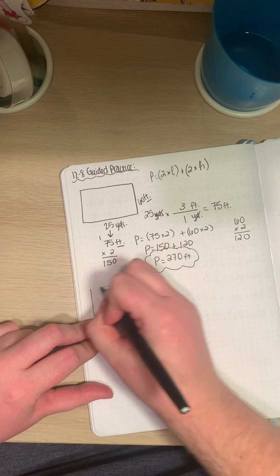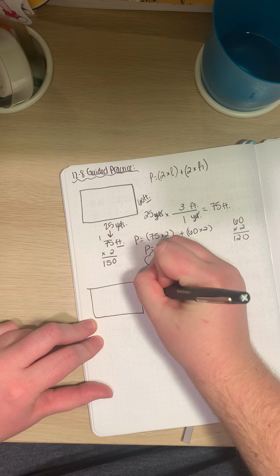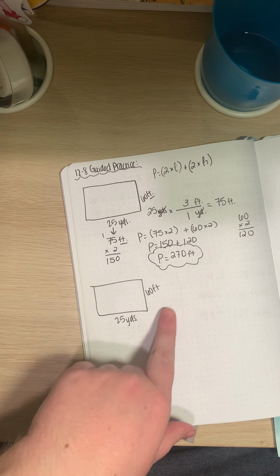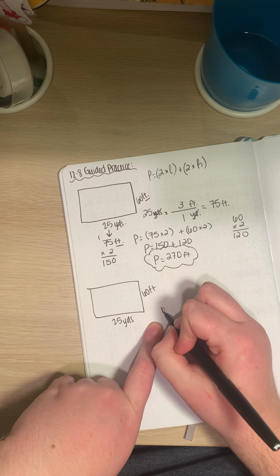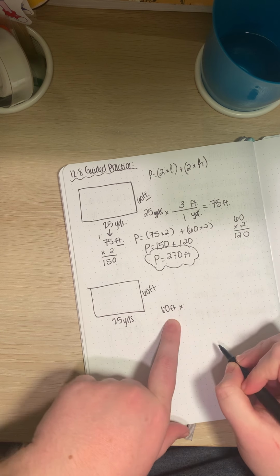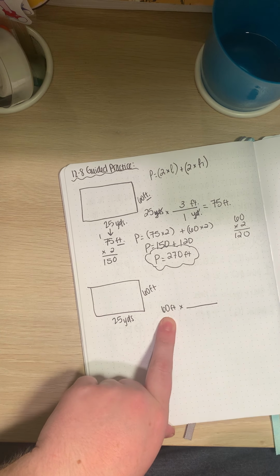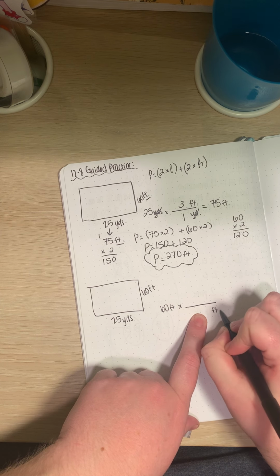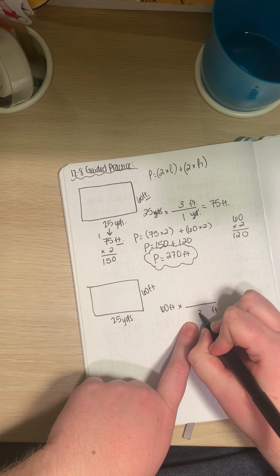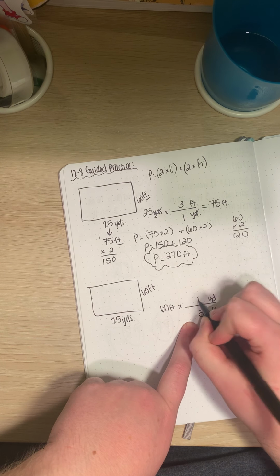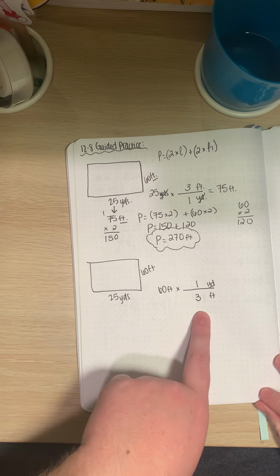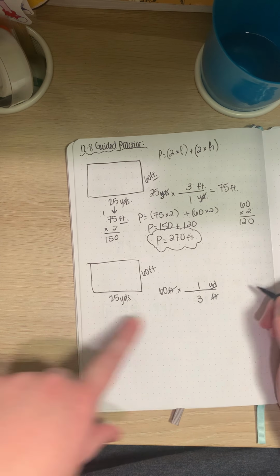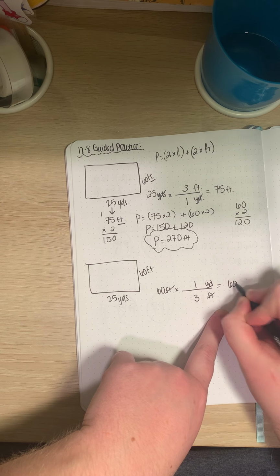So I'm going to draw my pool again. I have 60 feet here, 25 yards here. So now I'm going to start with 60 feet as my first number in my little equation structure. Now remember, my feet have to go on the bottom so I can cross out. What goes on the bottom is 3 feet. What goes on top is 1 yard. So I have 3 feet in 1 yard. I'm now able to cross out my feet. We are going to multiply straight across.